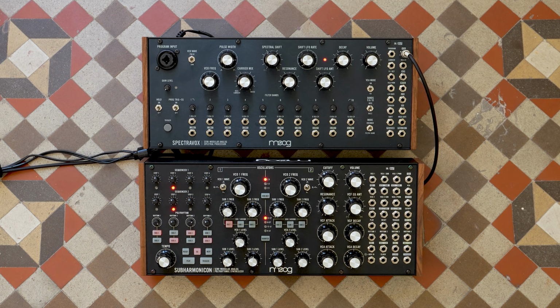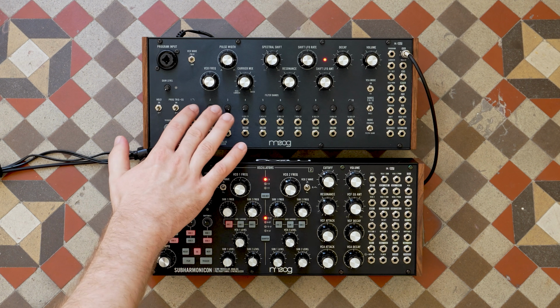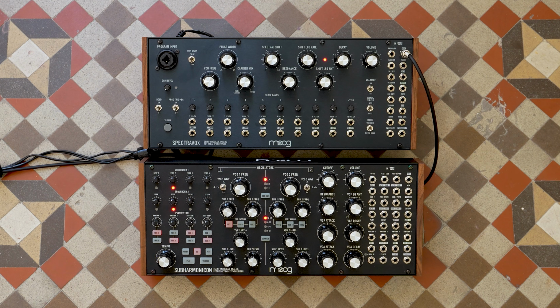In this video we're going to combine Subharmonicon and Spectravox together, and in particular use the 10 filter bands of Spectravox and the ability to modulate all of them to bring a simple sequence into uncharted waters.